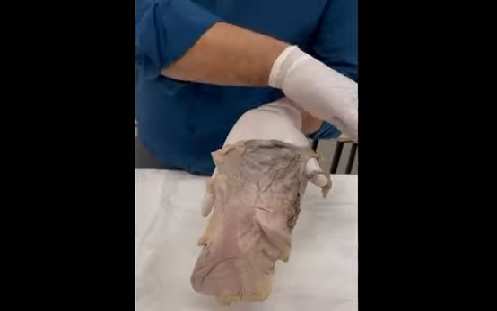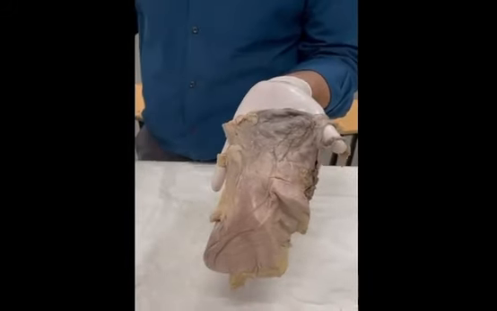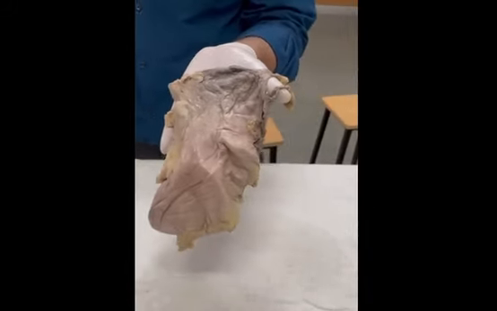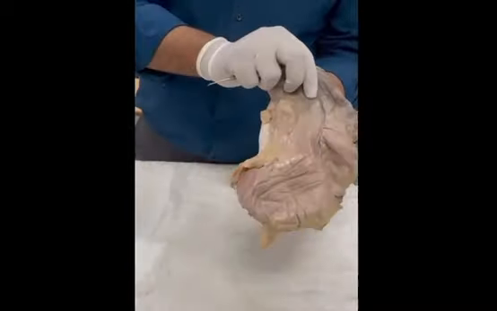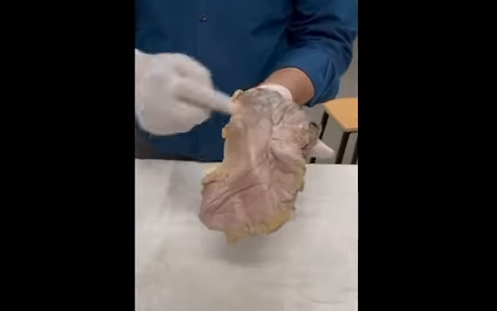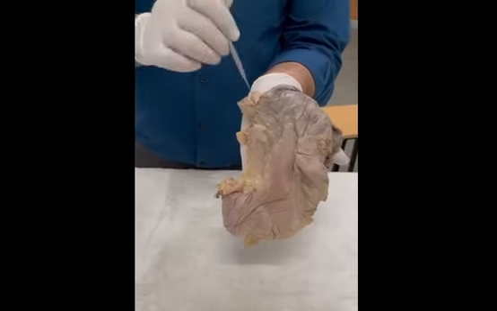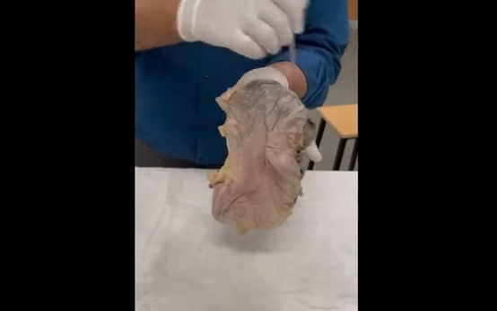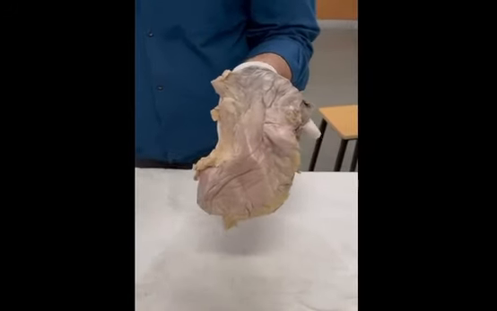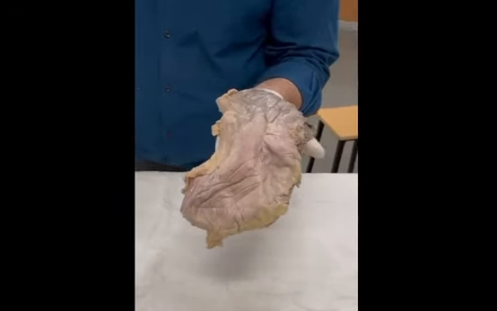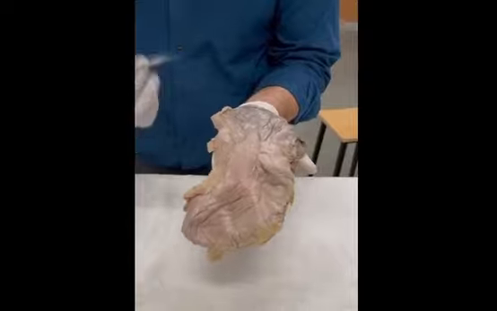Between the stomach and the spleen is the gastrosplenic ligament. So there are mainly 4 ligaments you have to keep in mind: the lesser omentum, the greater omentum, the gastrophrenic ligament from the cardiac orifice posteriorly, and the gastrosplenic ligament from the fundus toward the spleen.